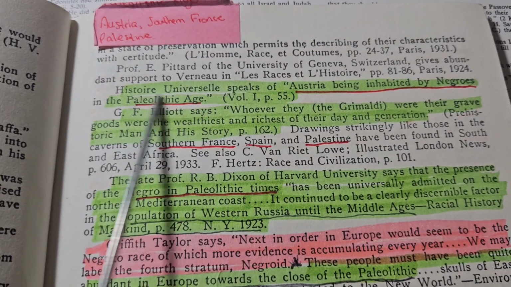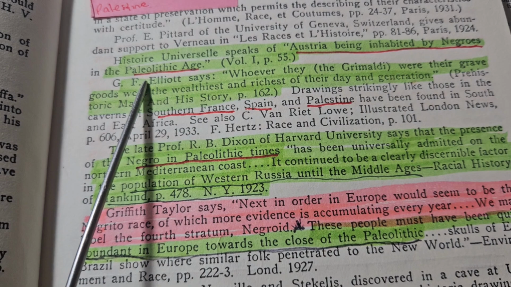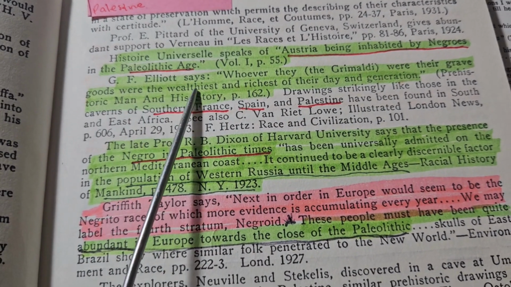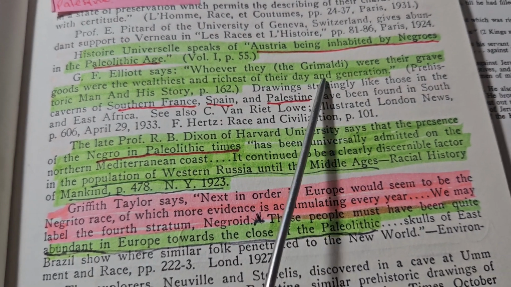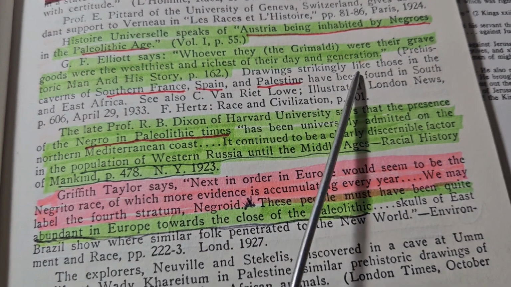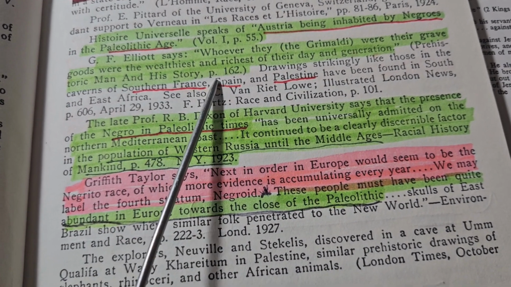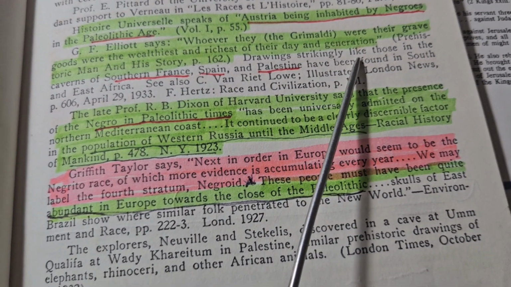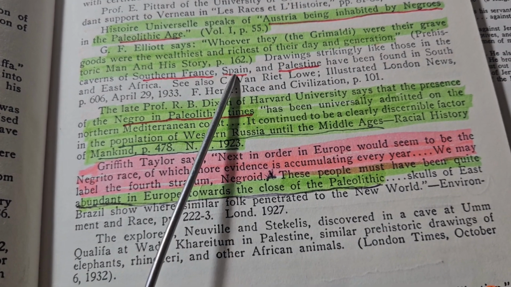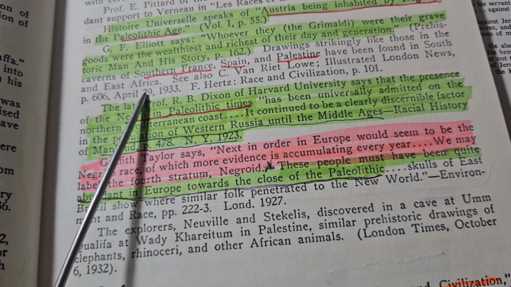So right here it states, Austria being inhabited by Negroes in the Paleolithic Age, Volume 1, page 55. G.F. Eliot says, whoever they are, the Grimaldi grave goods were the wealthiest and richest of their day and generation. Prehistoric Man and His Story, page 162. Drawings strikingly like those in the caverns of southern France, Spain, and Palestine have been found in South and East Africa.